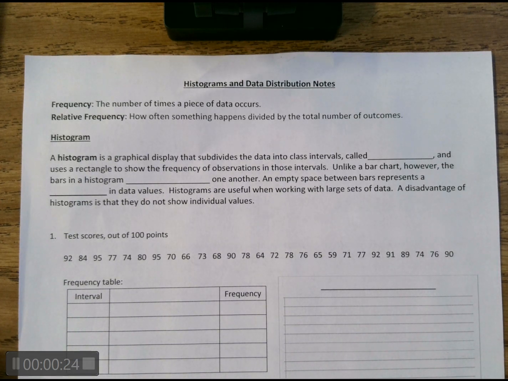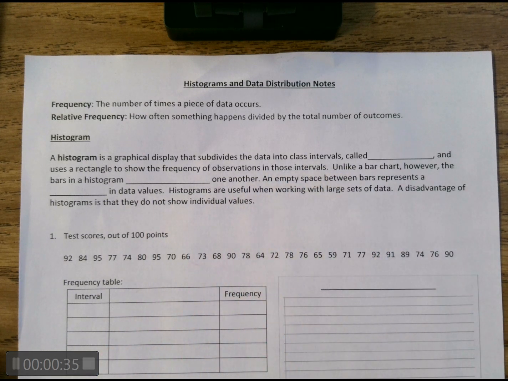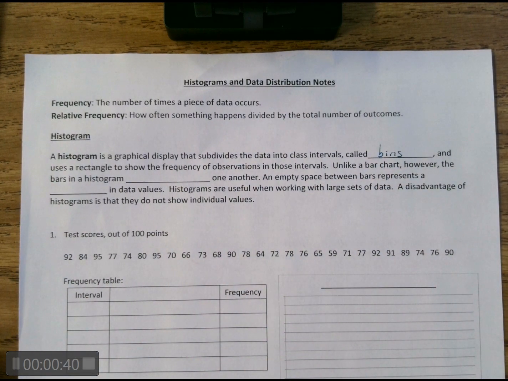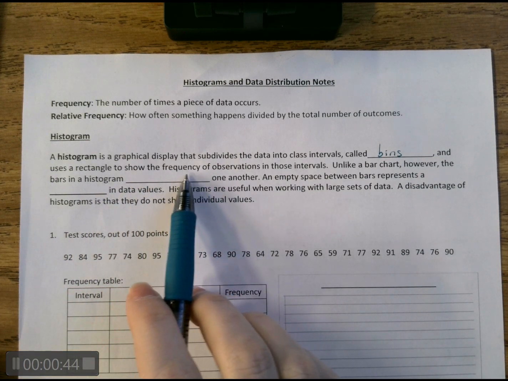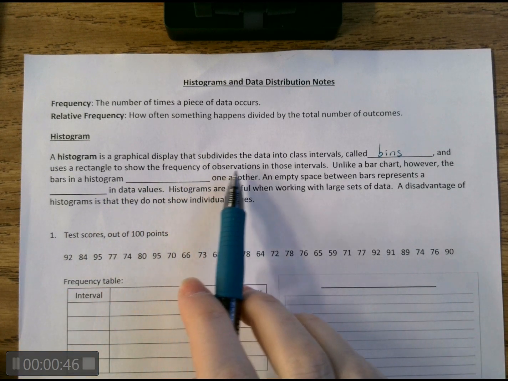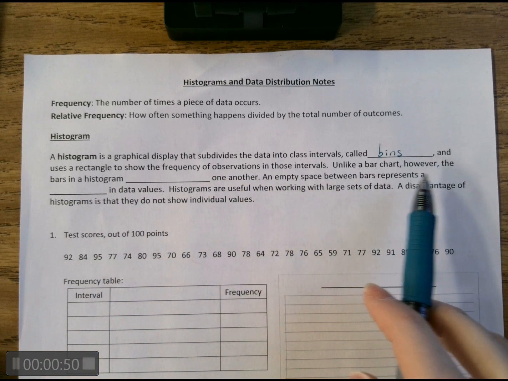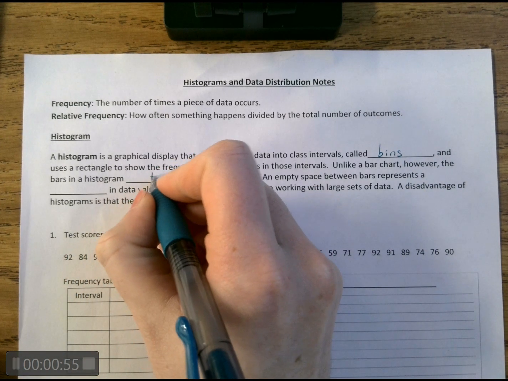Alrighty, so to learn about histograms, a histogram is a graphical display that subdivides the data into class intervals called bins, B-I-N-S. And it's going to use a rectangle to show the frequency, the number of times a piece of data occurs, of observations in those intervals. And unlike a bar chart, however, the bars in a histogram touch one another.